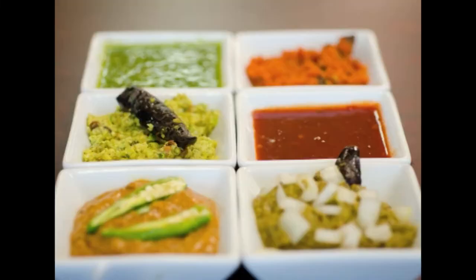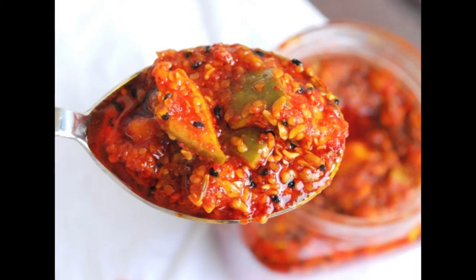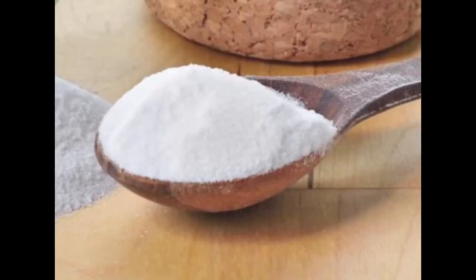No processed foods, canned foods or salted snacks, because they contain sodium and might contain monosodium glutamate. Our traditional Indian foods like papads, chutneys and pickles also contain a lot of salt, and thereby we are giving too much sodium to the patient. Bakery products contain baking powder and baking soda, and again it is a sodium salt.